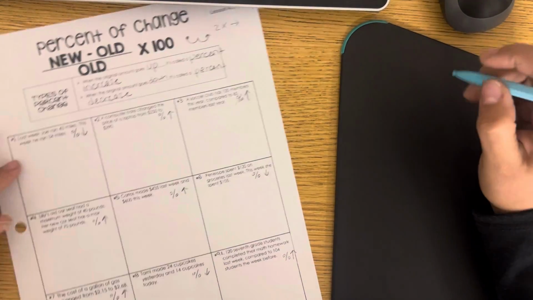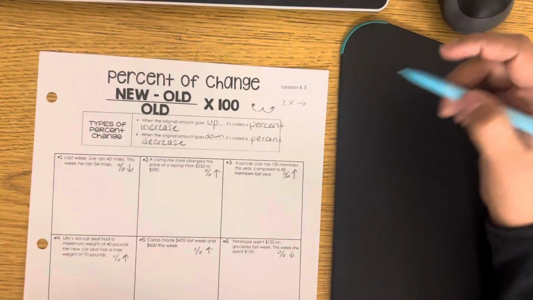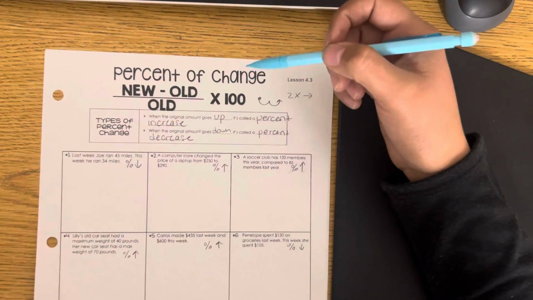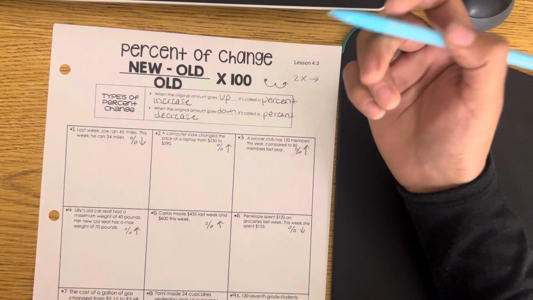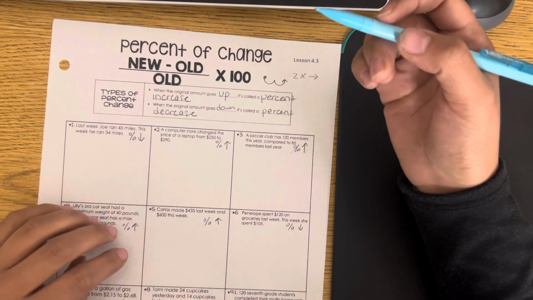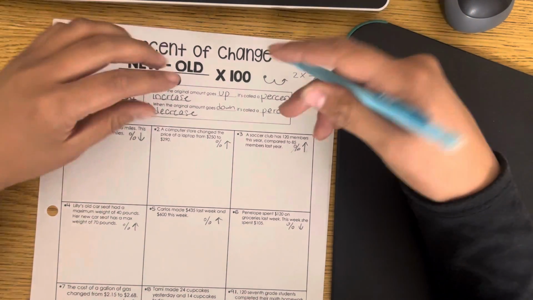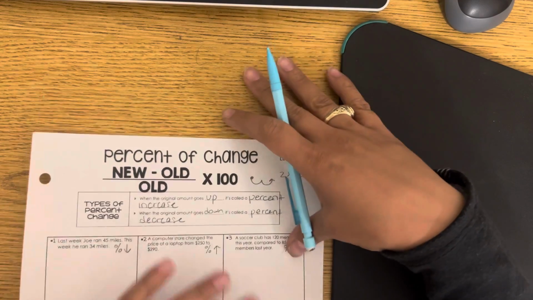Last but not least, we have kind of an oddball of this unit, something referred to as percent of change. This may or may not be something that you did cover last year in 6th grade. Percent of change is when a question is asking you what is that percent of change from something old to something new. So we have kind of a new formula we're going to learn.